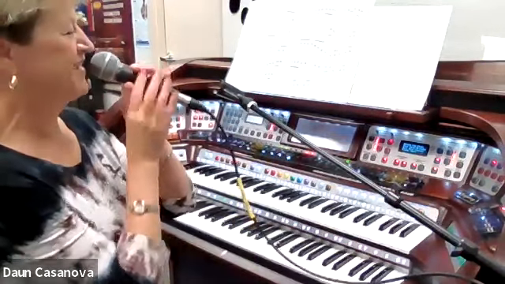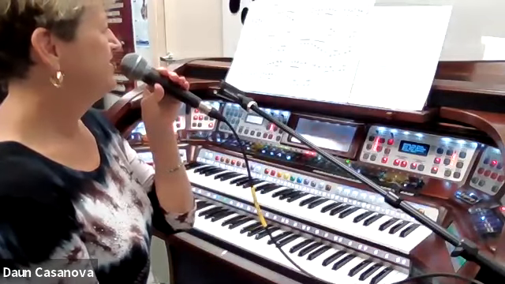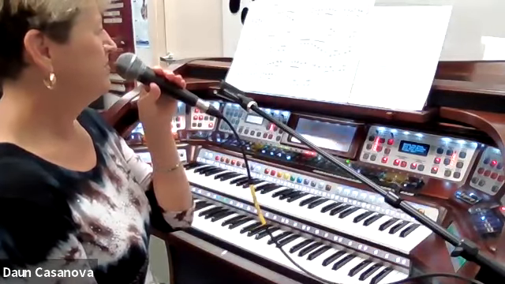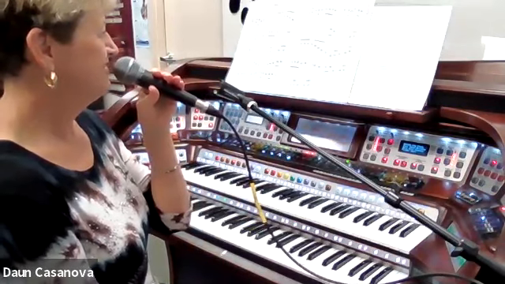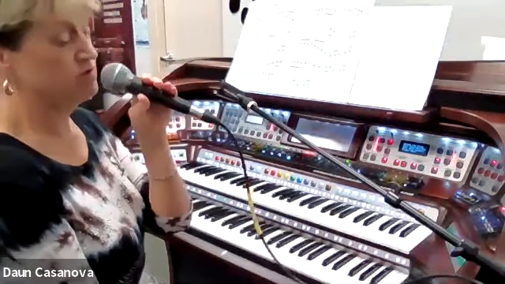Let's go to the top of the second page. F1, G2, B flat 3, C1. Circle it. You're tucking it under. If you don't do that, you're going to run out of fingers.